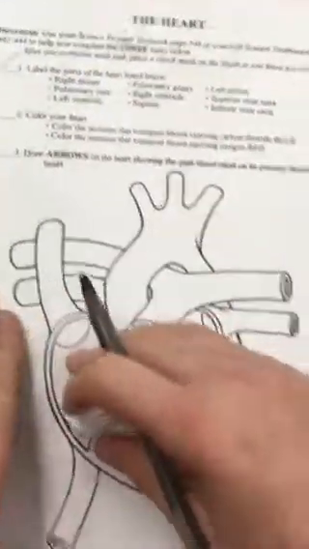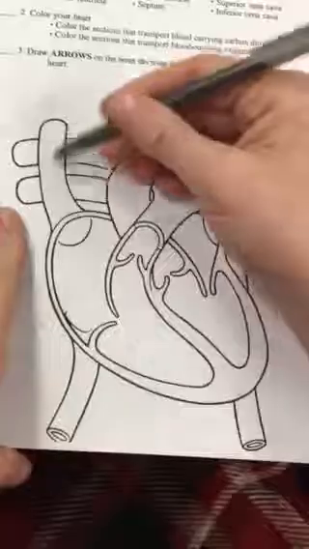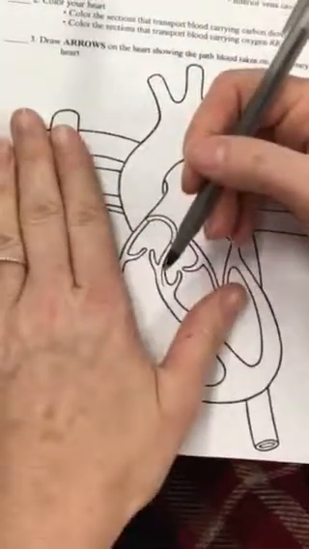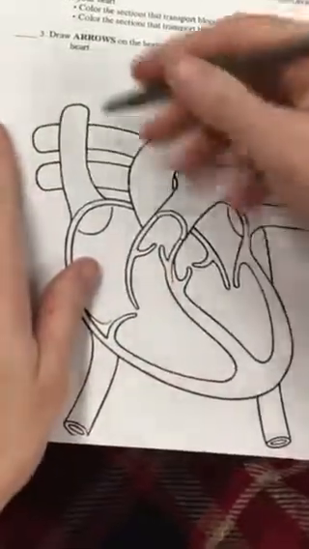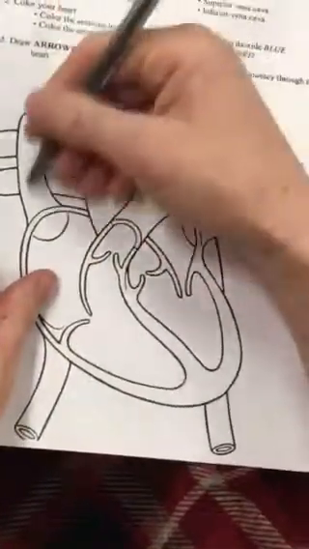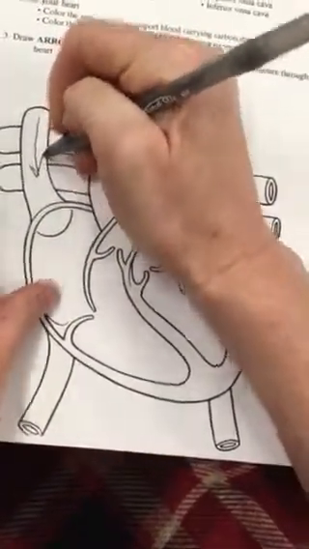All right, we're going to come up to the right side of the heart, and it doesn't seem like the right side of the heart, it seems like the left side. But if you were to put this heart on you, it would be your right side. So that's why we call this the right side. So blood comes in first here, so draw a big arrow here.